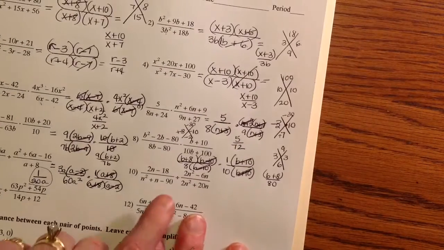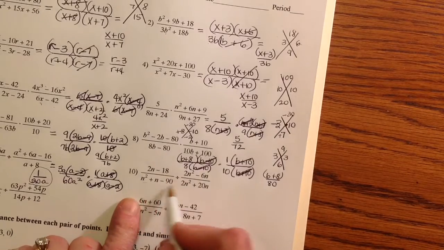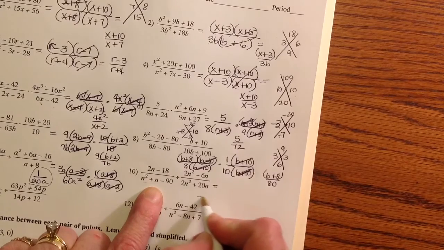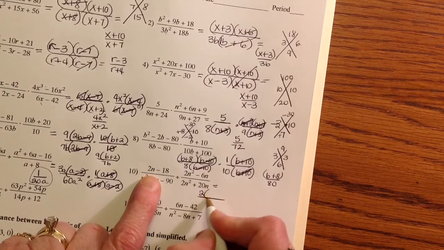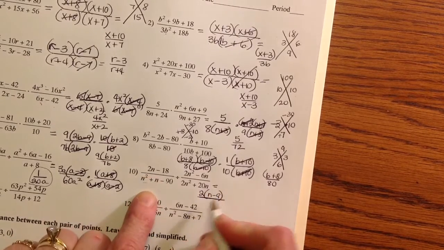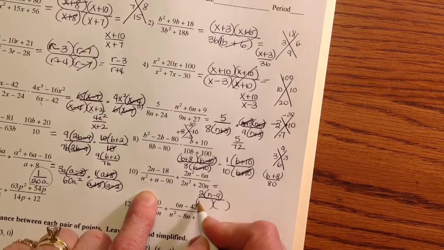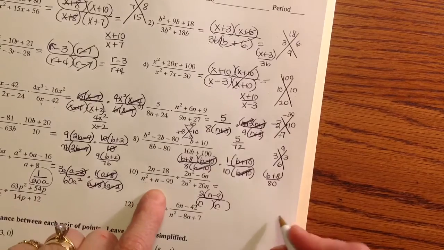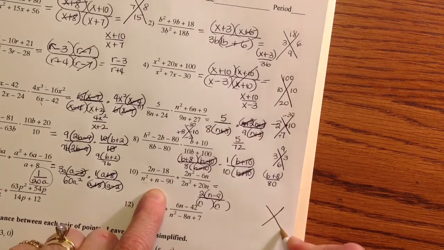Okay, number 10. We've got 3 GCFs and then a trinomial. So I'll just start right here. GCF, trinomial. Now I can already see it's going to be 9 and 10. I've just got to figure out which way the signs go. Let's go over here and do that.